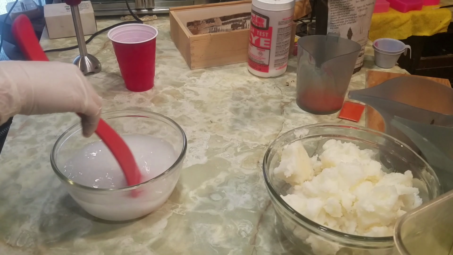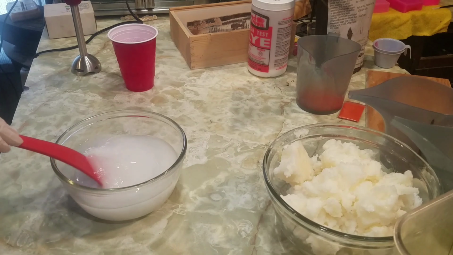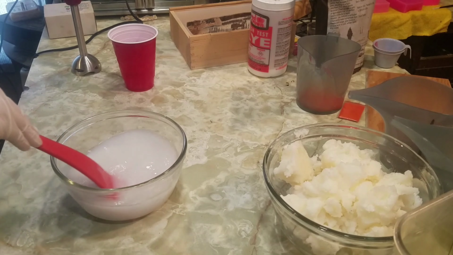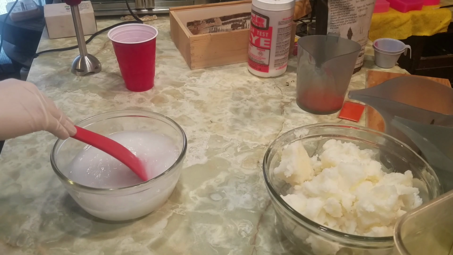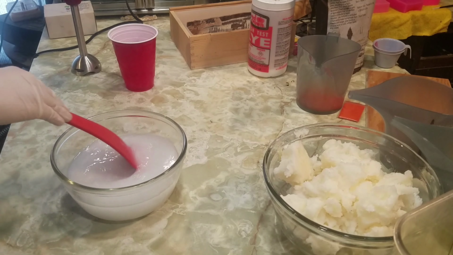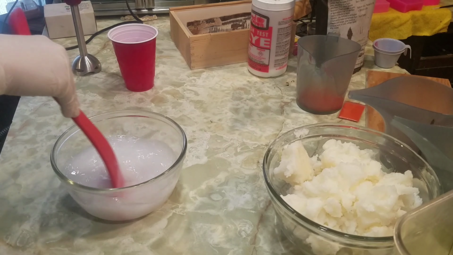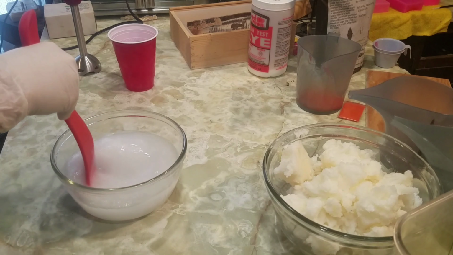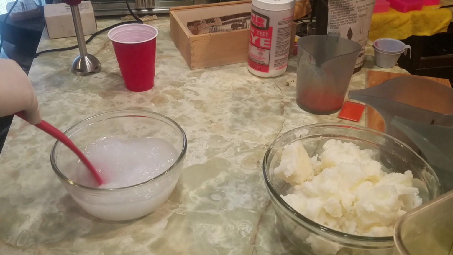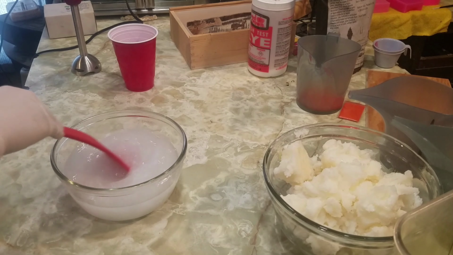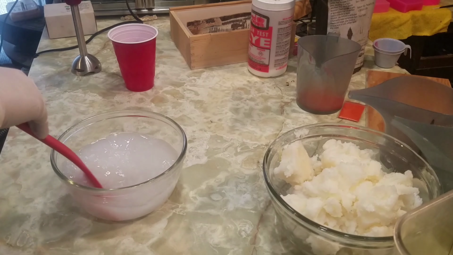Now this will put off some fumes, so if you're sensitive to stuff like that, you can have a mask on or you can do it outside. The other thing that this is going to do is heat up, and it's going to heat up pretty quickly. So you just want to stir it until you don't feel any little granules, and it's going to be that cloudy color like that. Then what I do is I'll take it outside to another room and let it sit until it becomes clear.